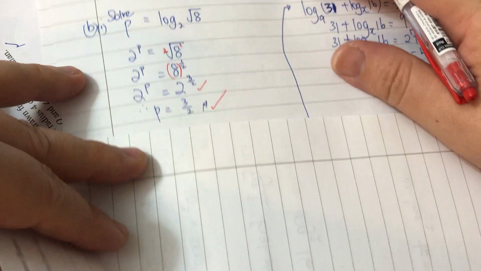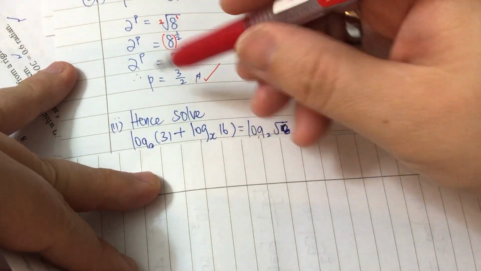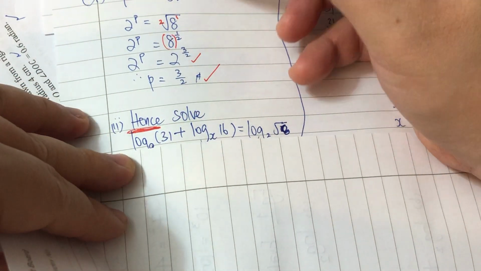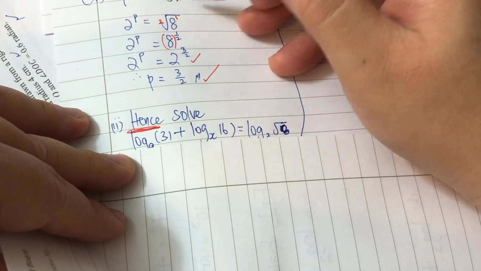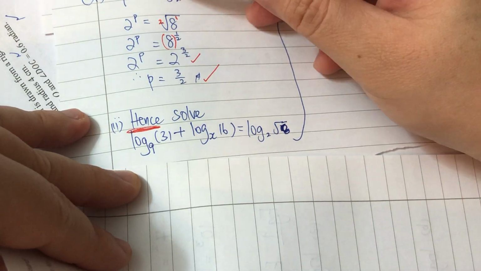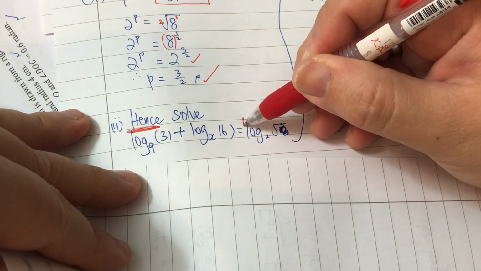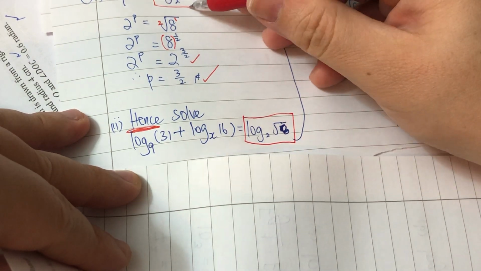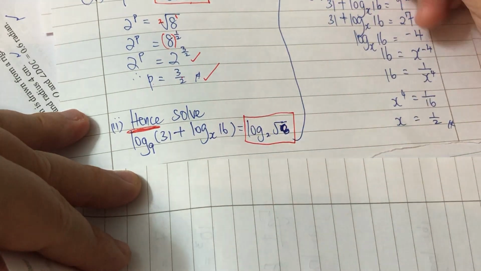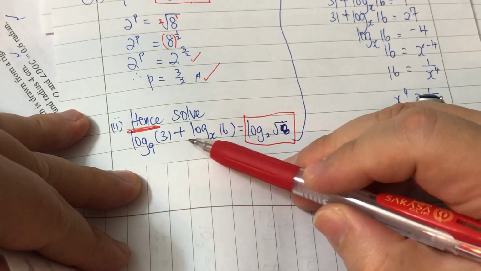Now let's look at one more. Hence, this word hence, you will see it very often in mathematics, okay? Meaning you have to use this result to solve this. So let's see anything that's similar. Oh yes, we see that this is exactly the same as this. And this is p, and p is 3 over 2. That means this is 3 over 2. Alright, the rest remains the same.